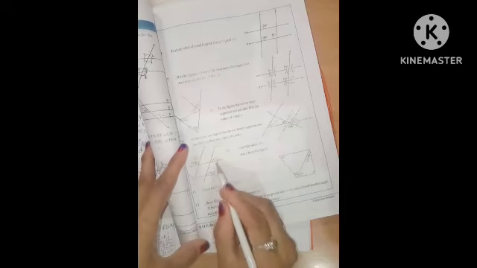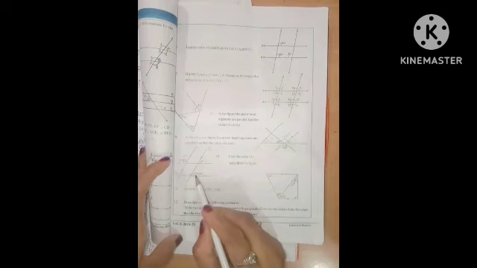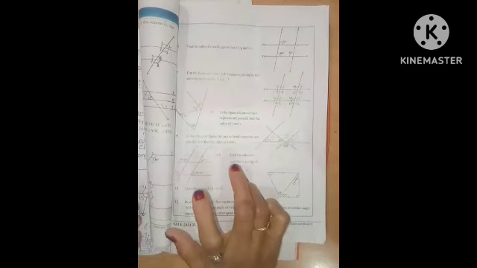These two are the parallel lines, this is the transversal. So this is the exterior angle, this is the interior angle. So these two are the corresponding angles. Corresponding angles are equal. These two angles are on the same side of the transversal. Is it the same side? Yes. So corresponding angles are equal. So x equals this one, we have to calculate it.